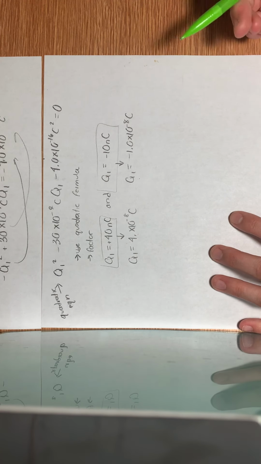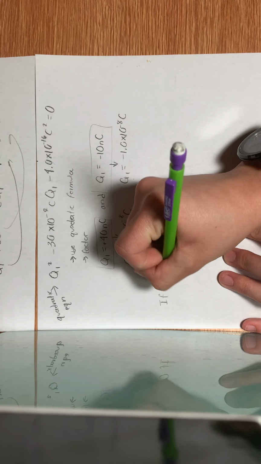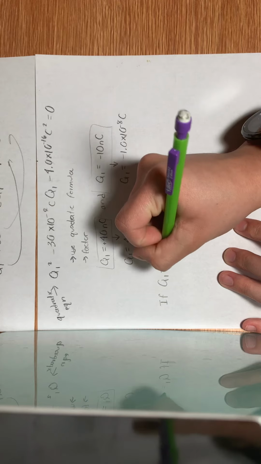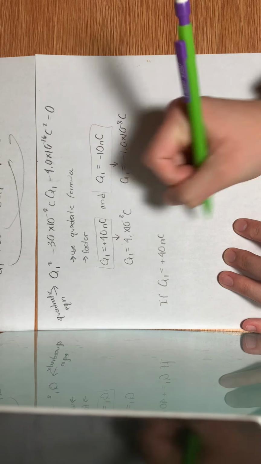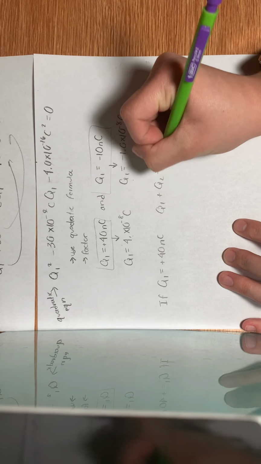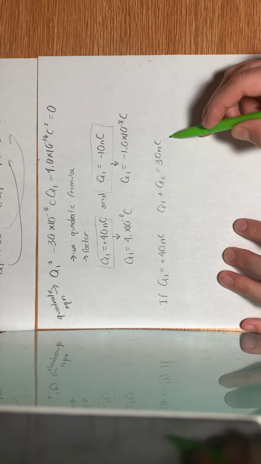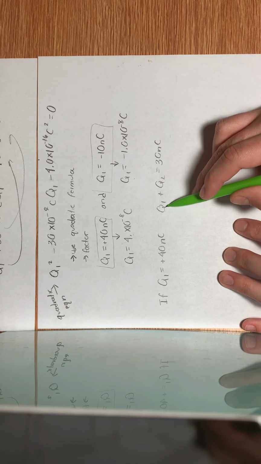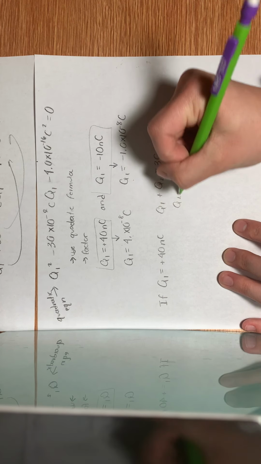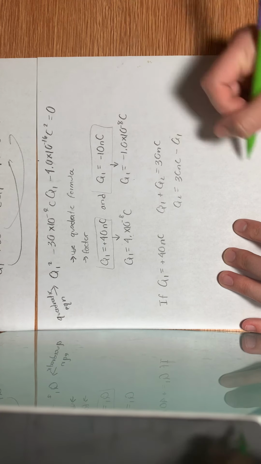Now we want to figure out Q2. If Q1 is equal to positive 40 nanocoulombs, then with this relationship we can figure out Q2. Q2 is going to be 30 nanocoulombs minus Q1.